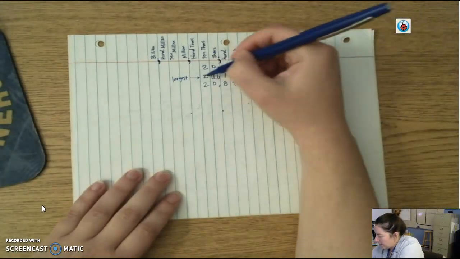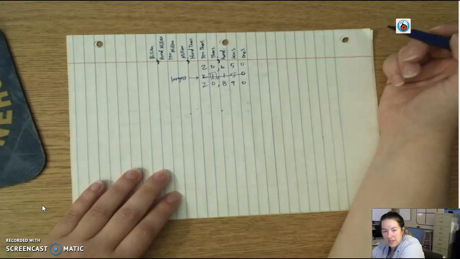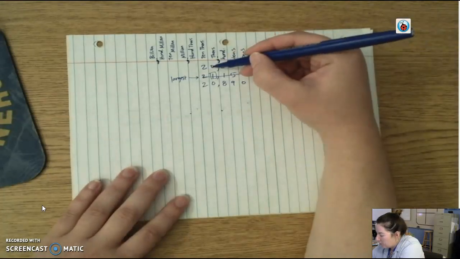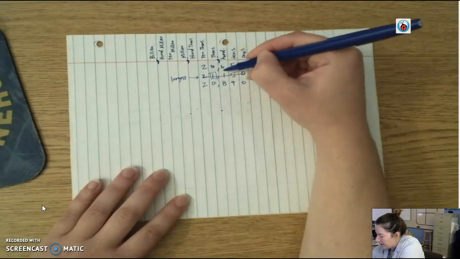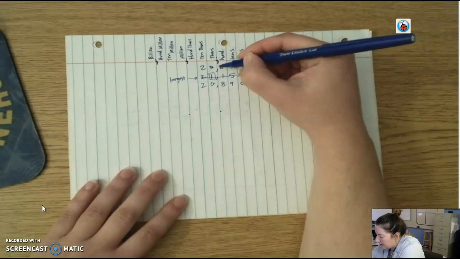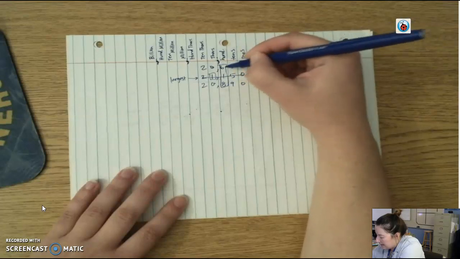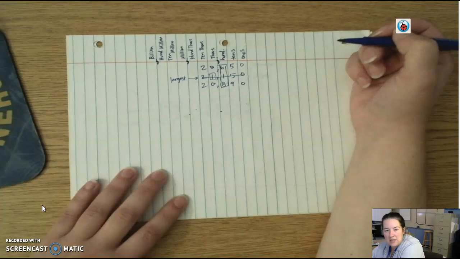Okay, so I'm done with that one. Let's keep going. I know that one's the largest. I don't need to look at it anymore. So now I just need to look at these two. Alright, so 0,000, 0,000. Let's go to the next place value. I'm in the hundreds. So look here. I've got 600 and 800.